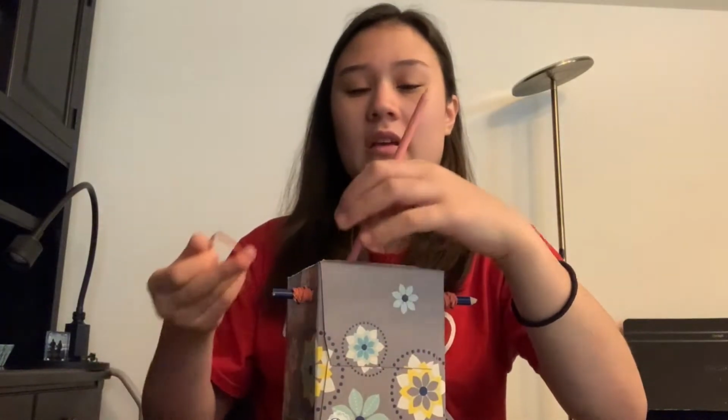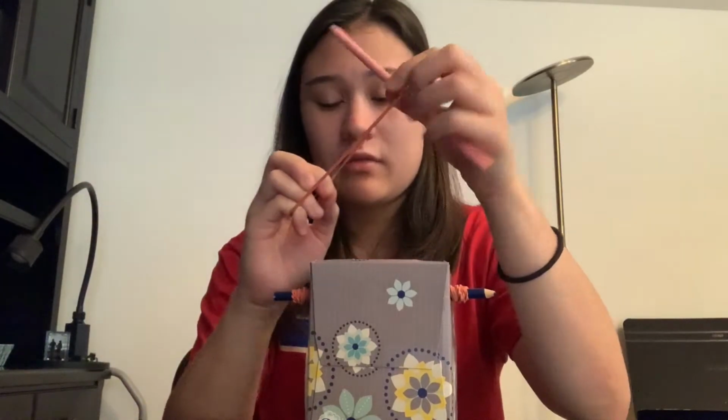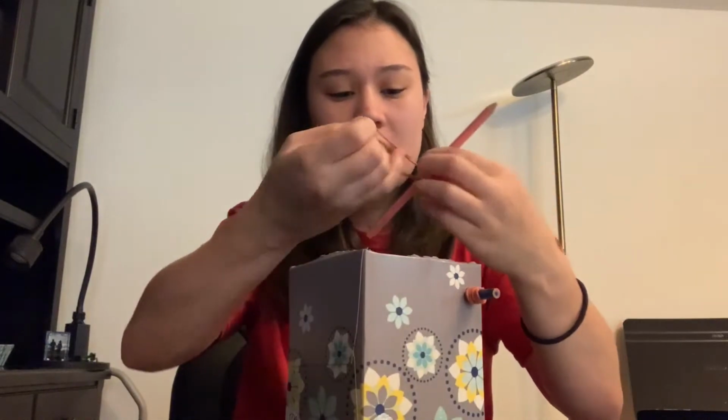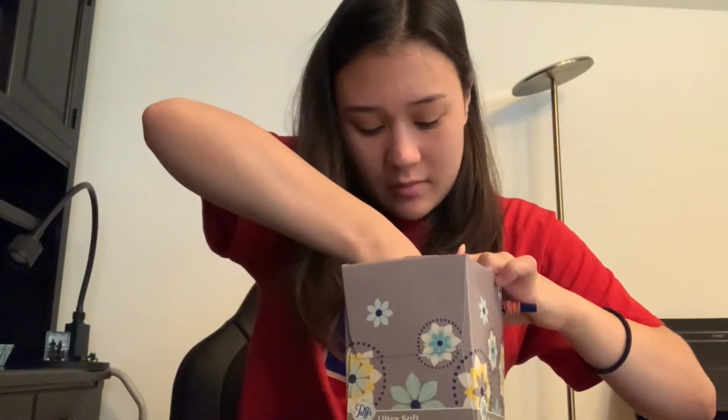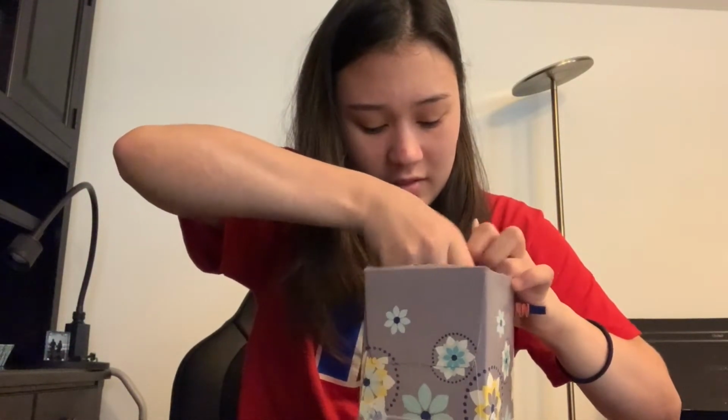Okay, now that you have both of your rubber bands on your pencil, you're going to take another pencil and attach it to the pencil inside of your box using one of your rubber bands. So what I'm going to do is take my rubber band, wrap it twice around my pencil, then go into the box, and this may be a little bit tricky because you don't have a whole lot of room to work with, but I'm going to wrap around my pencil in the box and then tie it around the bottom of my original pencil.